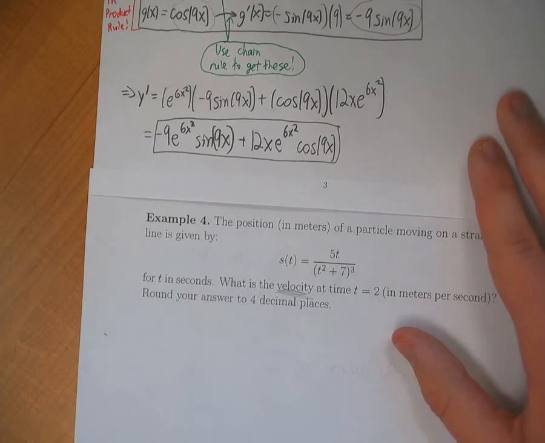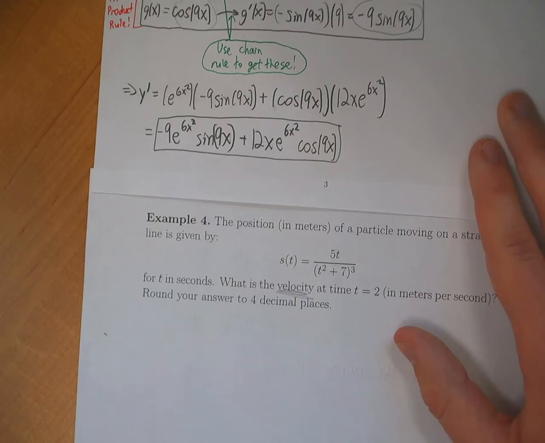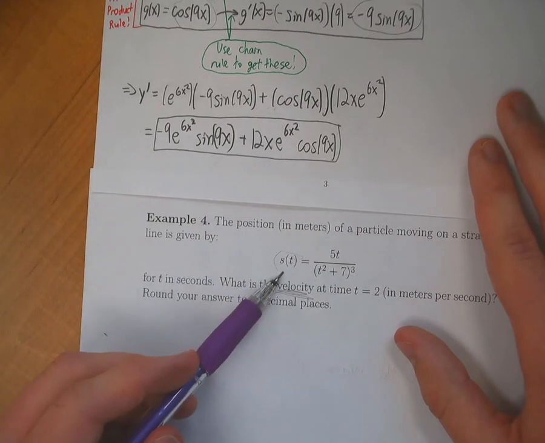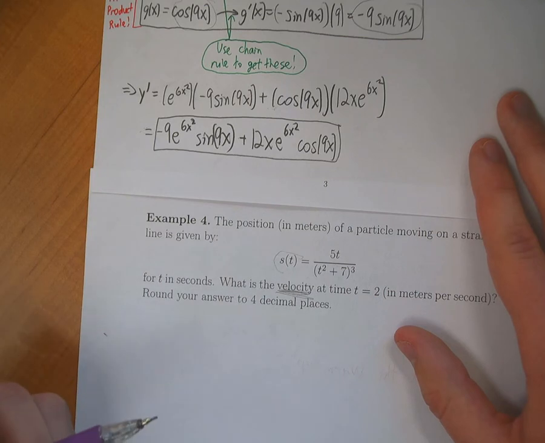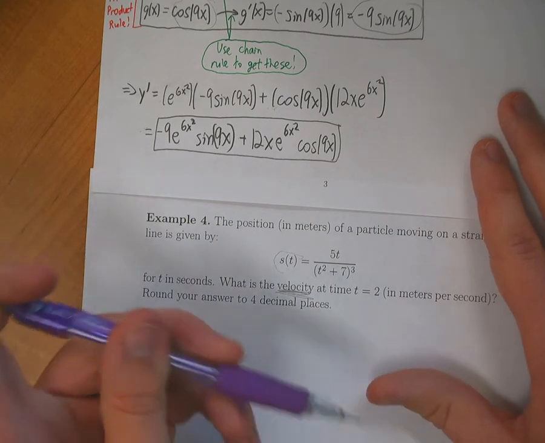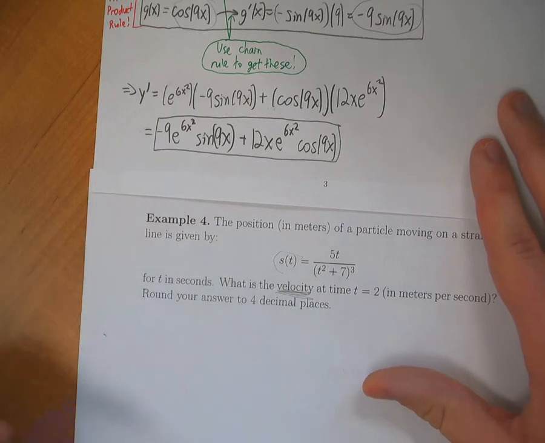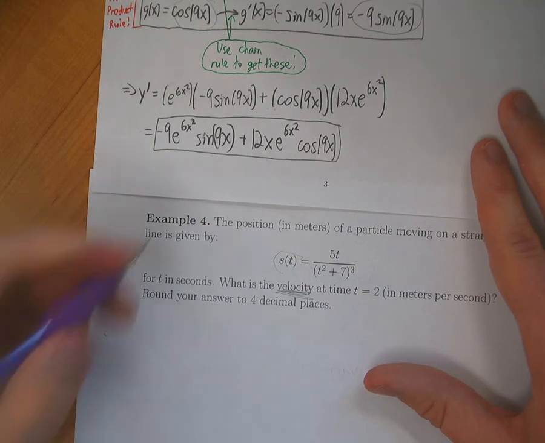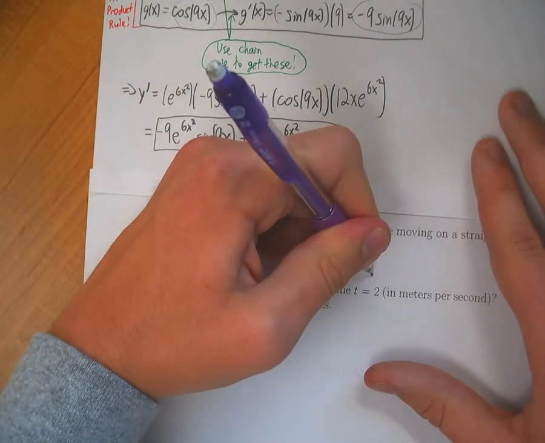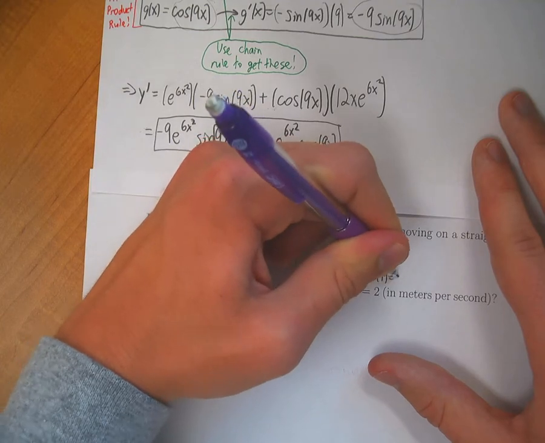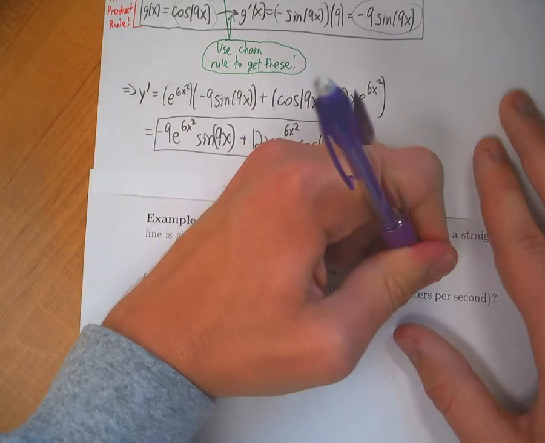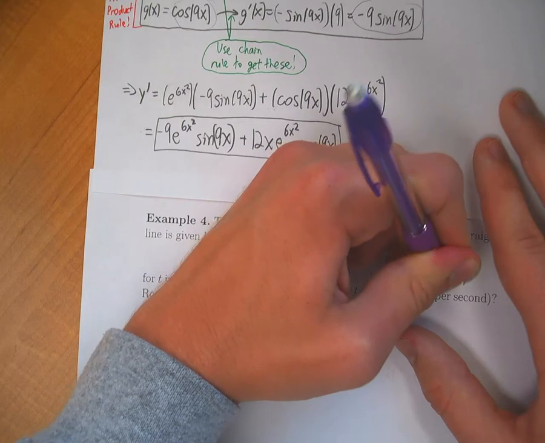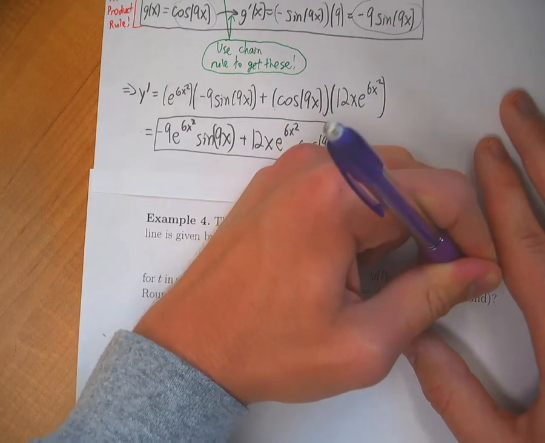So here's the thing. Before we formally start the calculations here, if we want velocity and we're given the position function, can anyone remind me of the relationship between position and velocity in this case? Velocity is the derivative of position. Right. So recall, v of t equals s prime of t. So that means we got to find s prime of t. Okay.